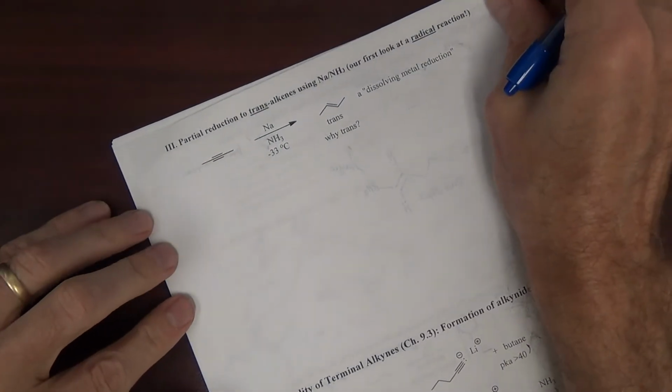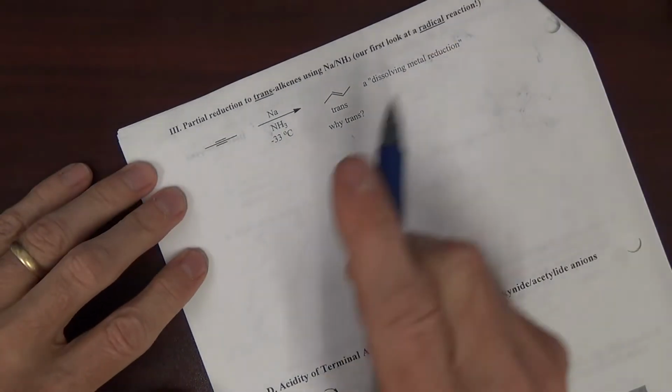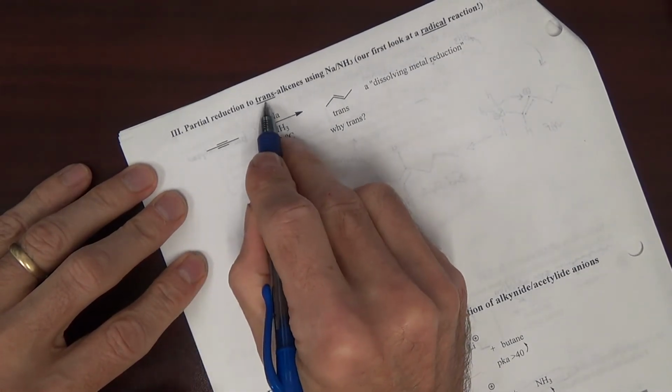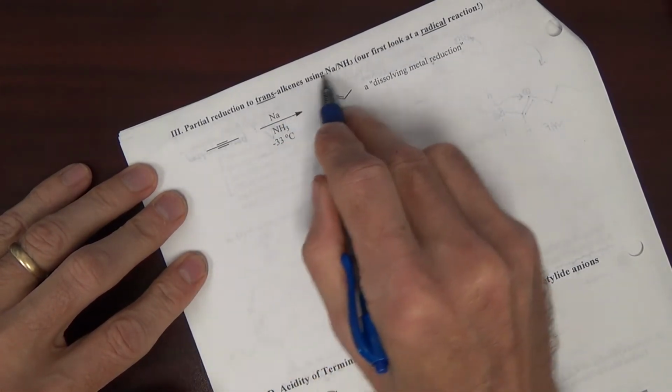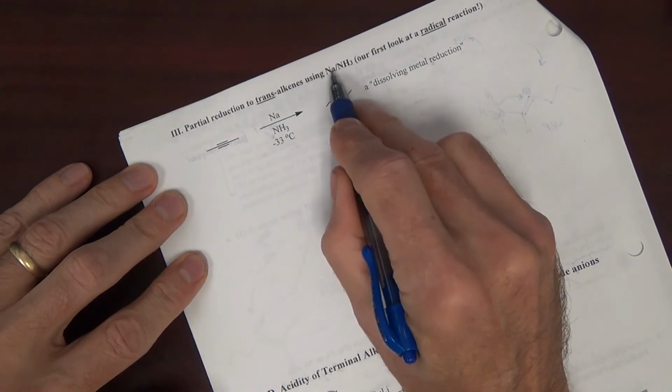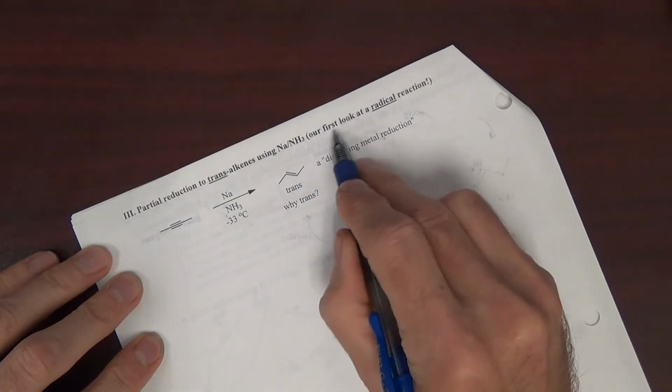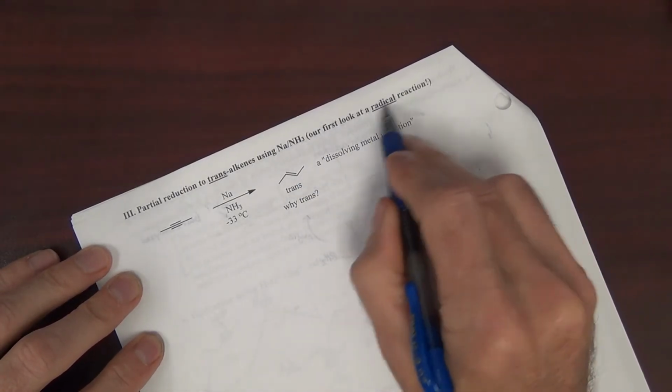That brings us to our next reaction: partial reduction of alkynes to trans alkenes using sodium and ammonia. Now this is our first look at a radical reaction.